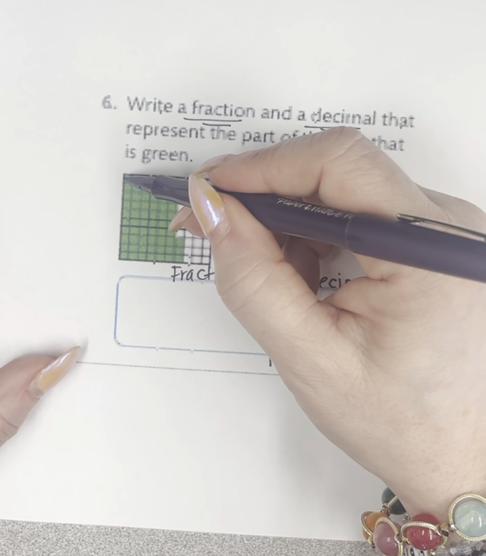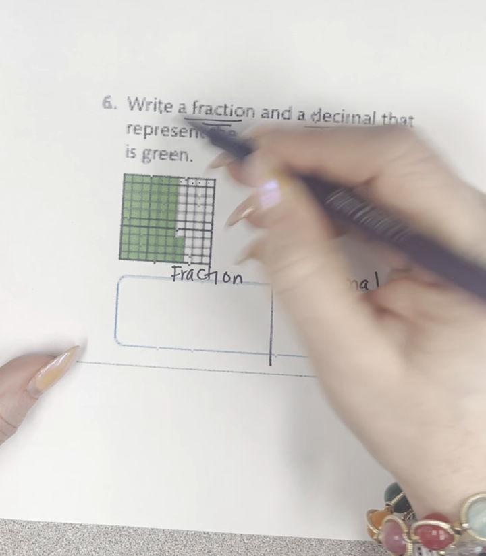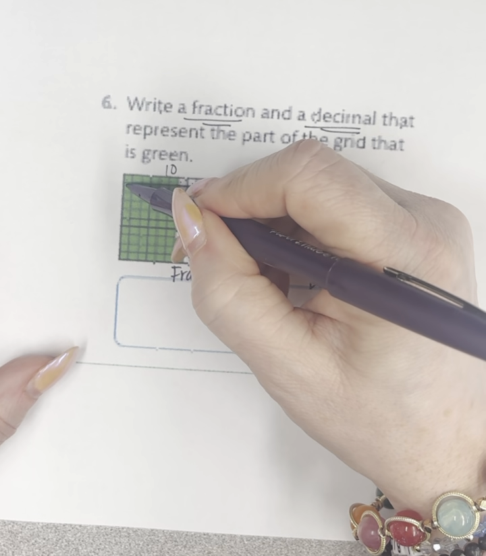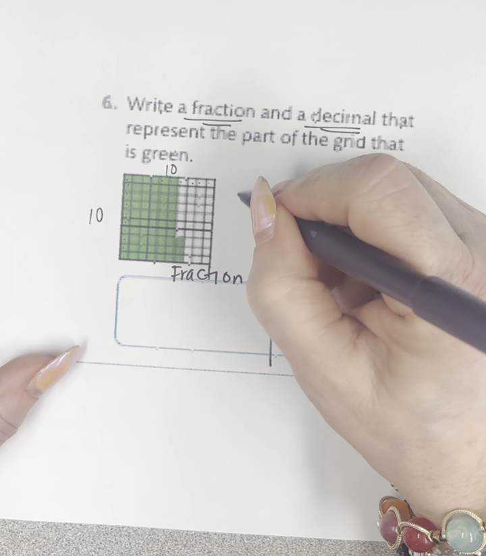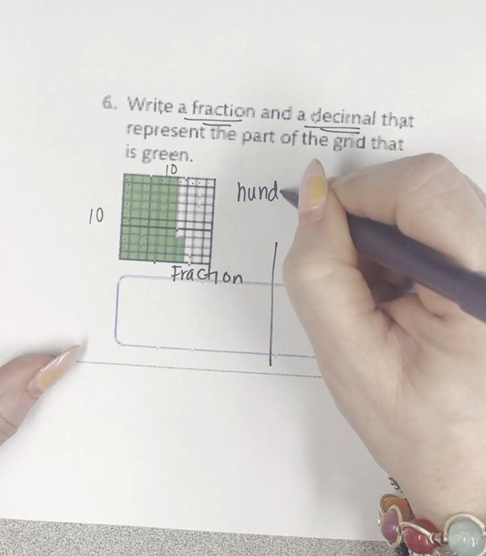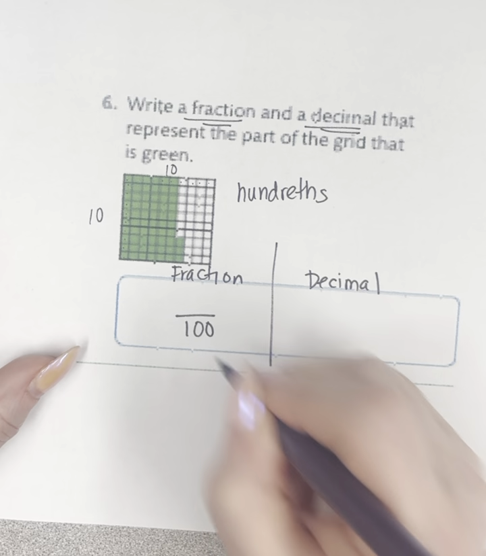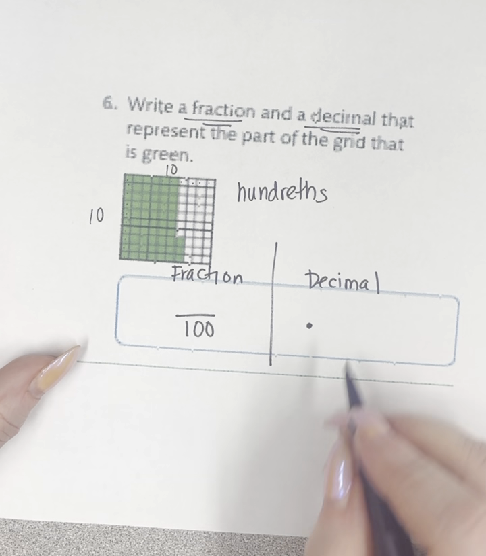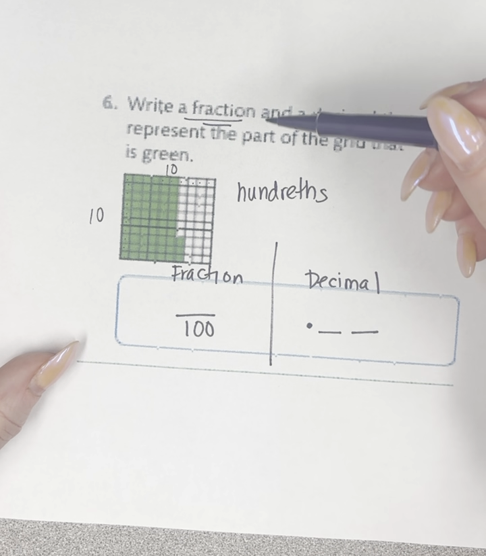So this is 1, 2, 3, 4, 5, 6, 7, 8, 9, 10. 1, 2, 3, 4, 5, 6, 7, 8, 9, 10. So this is in hundredths. So I know I'm going to need 100 in my denominator, and I'm going to need 2 place values to the right of my decimal. And now I just count.